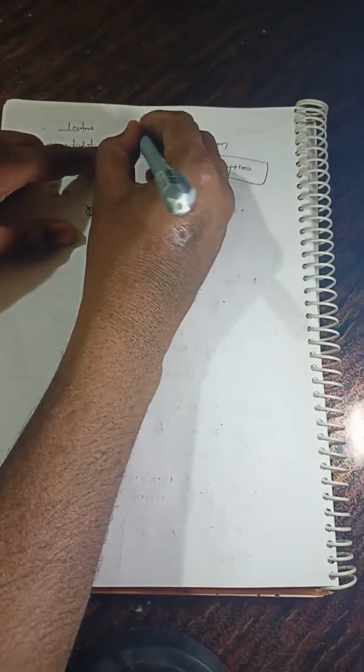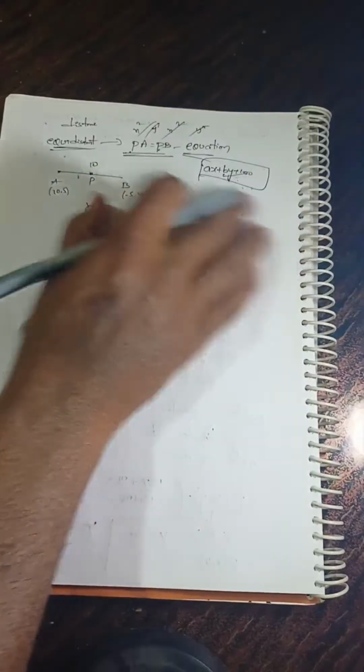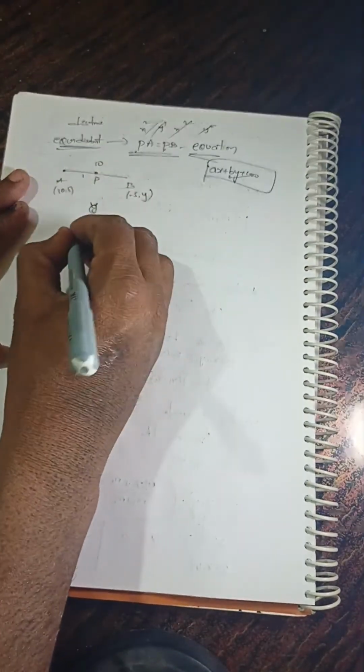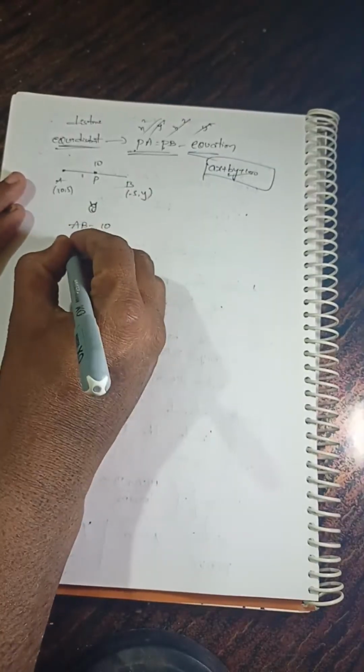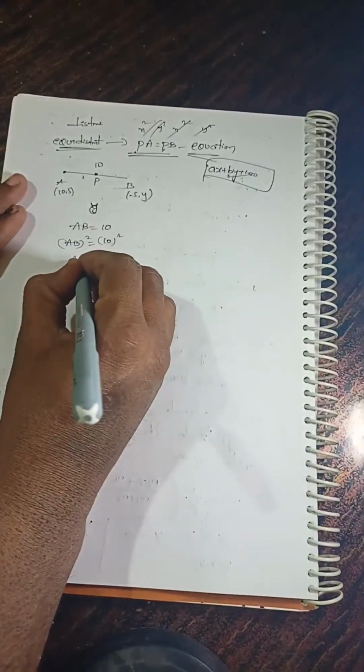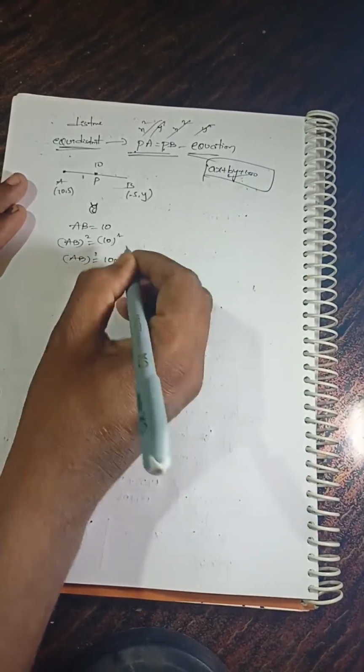Why? Because both the points are having x squares, both will get cancelled. You will get y squares also, both will get cancelled. So you are getting only the ax plus by plus c format. You are going to get the equidistance questions. This one, when the distance between the 2 points is given, how will you do it? AB is equal to 10. Squaring on both sides, AB whole square, you will get 10 whole square, that is 100. That's simple. This is a simple method. So like this you are going to solve the problem.